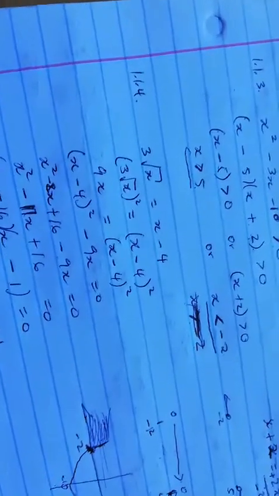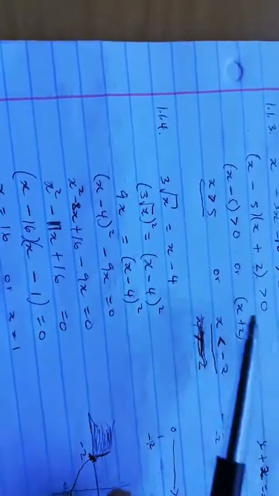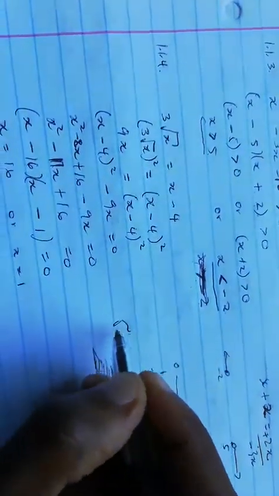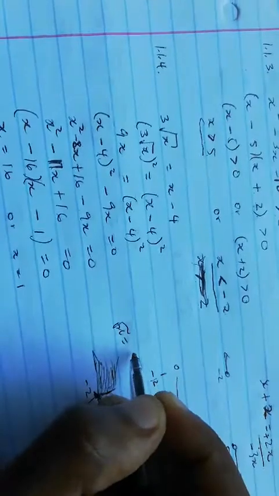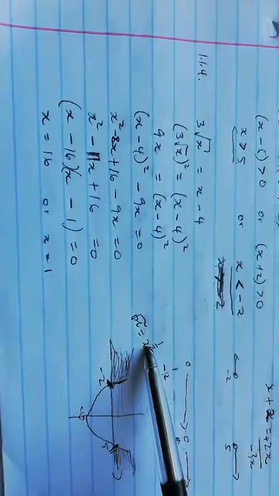So here we have 3 root of x, 3 multiplied by root of x is equal to x minus 4. To make this easy, I try to get rid of the root. To get rid of the root, you're going to have to square it, because remember, root of x is the same as that. So we can write it like this, or we can just get rid of it.